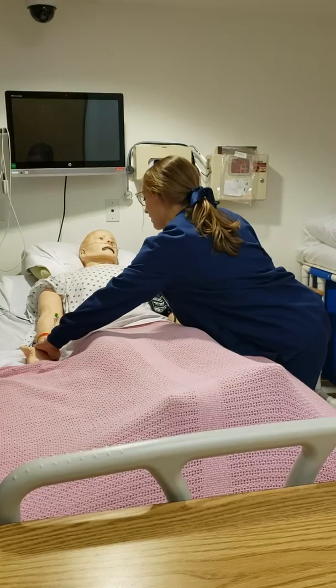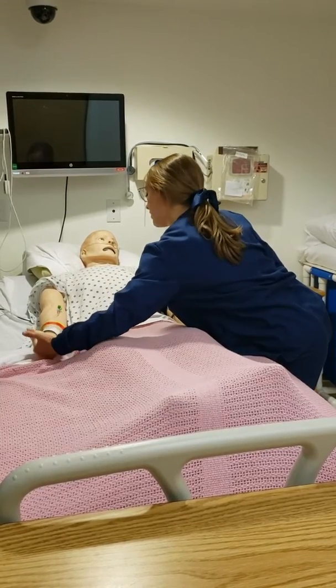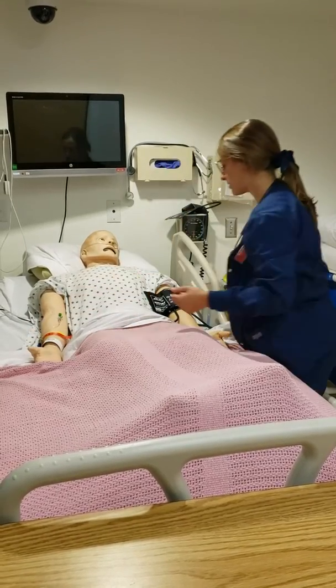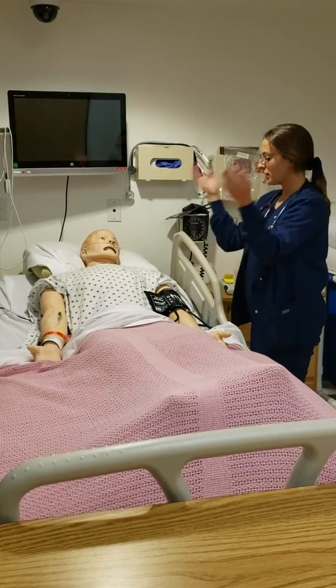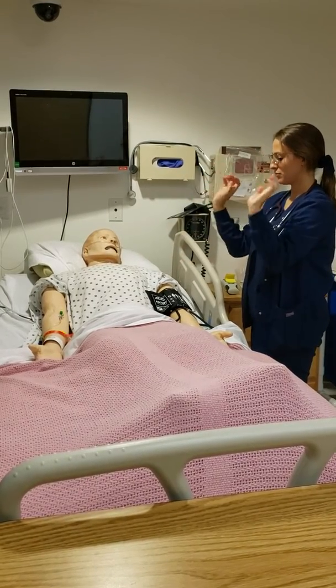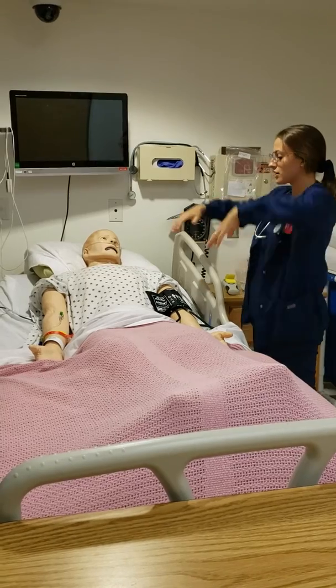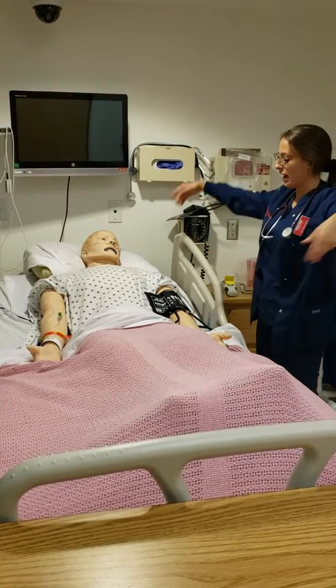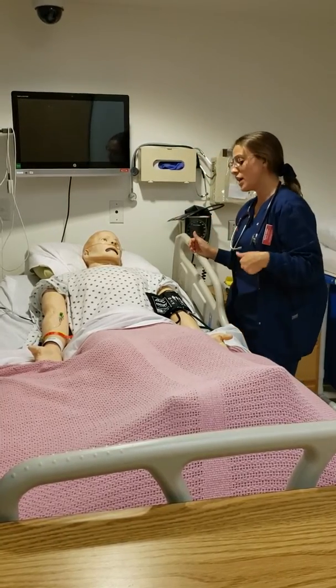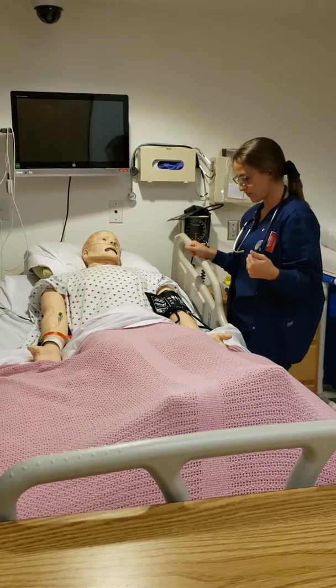Have them push up against my hands. Have them push down against my hands. Strength is equal bilaterally. Can you bend your elbows for me? Flex your wrists. Perfect. Arms up, down, out to the side. Perfect. Active range of motion is intact.